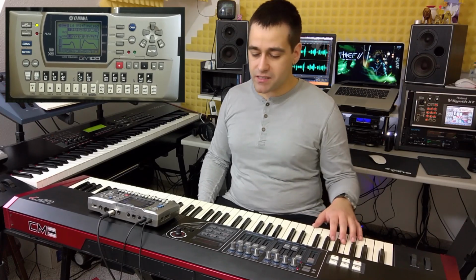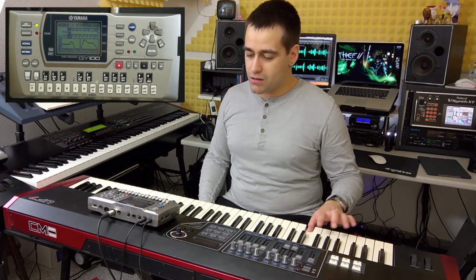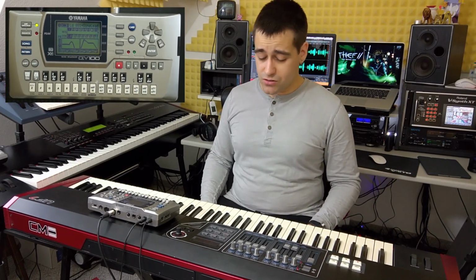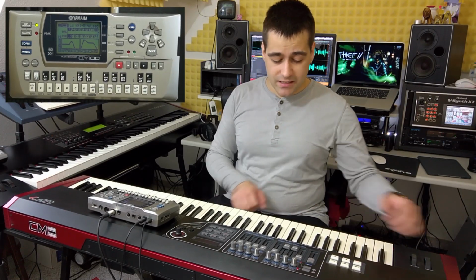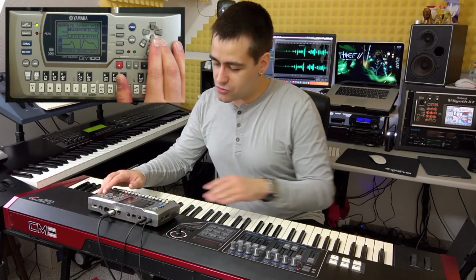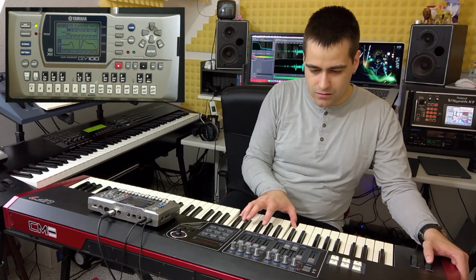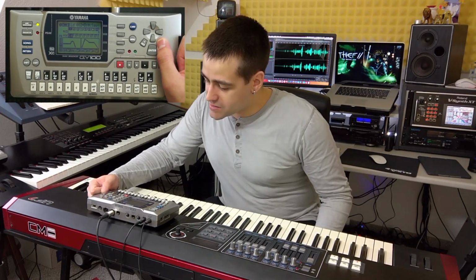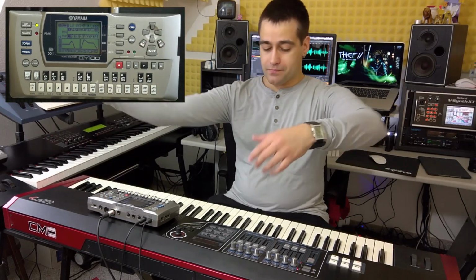You can use this for basses. I can use this also for like bass slides, if you increase the pitch bend control here. Let's go on here. The big lead.